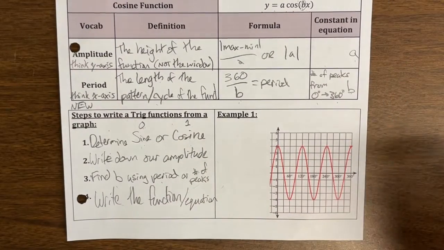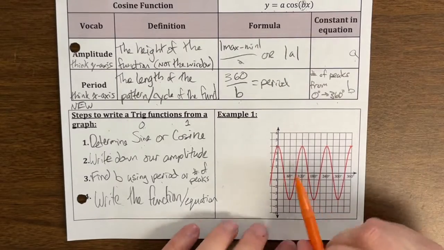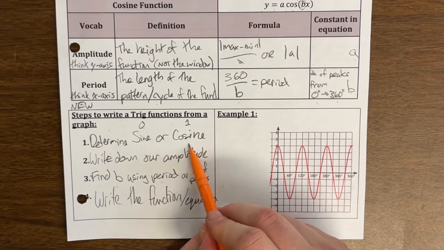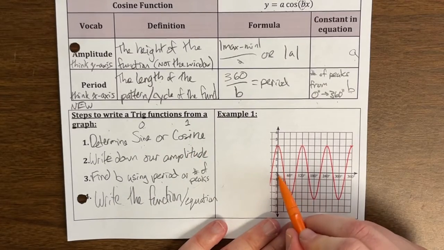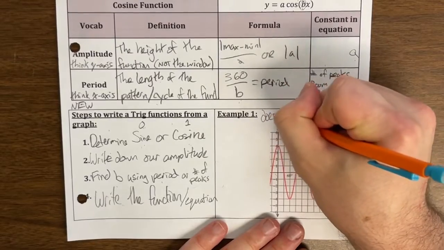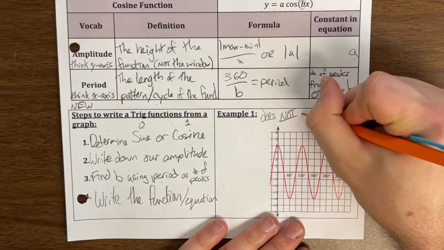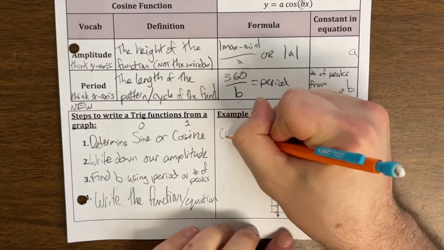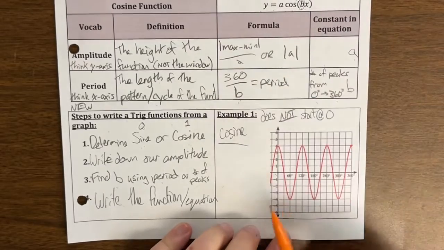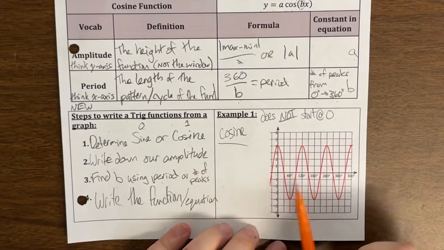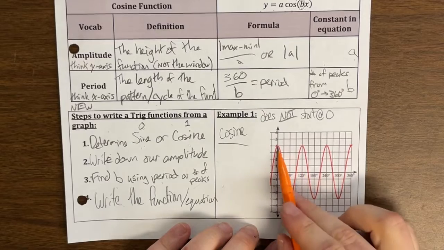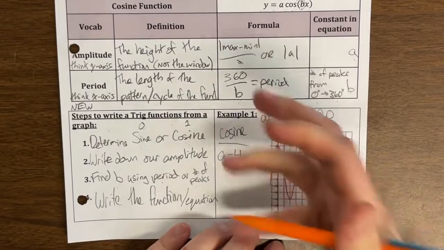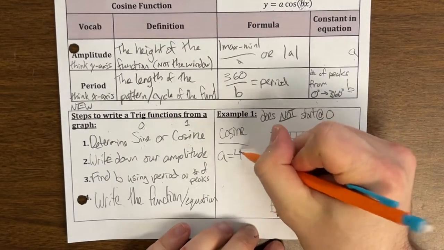All right, in that first example, what's going to be our first step? Is it cosine or sine? Well, does it start at 0? It does not, so therefore it's going to be cosine. Step 1, cosine. Step 2, what's the amplitude? So what does it go up to? It goes up to 4, and it goes down to -4, so A is going to be equal to 4.